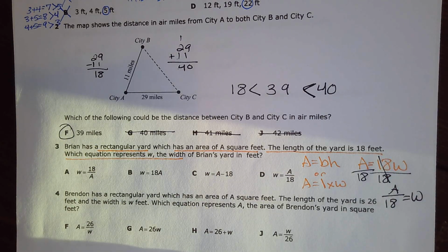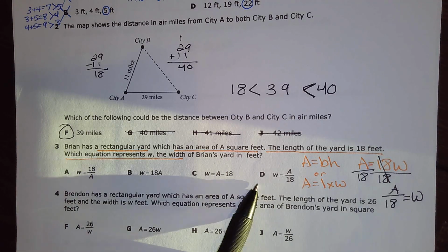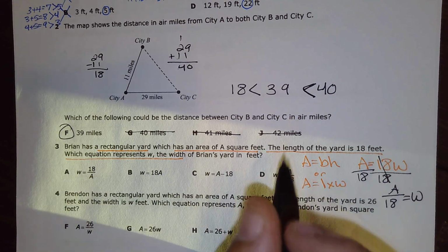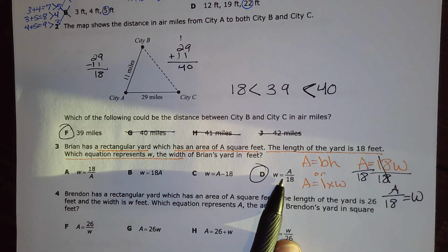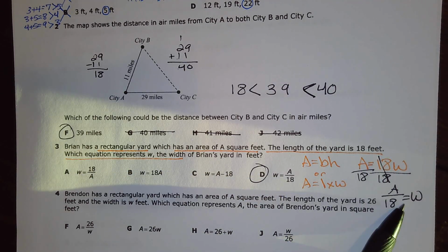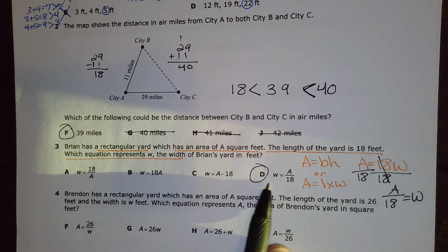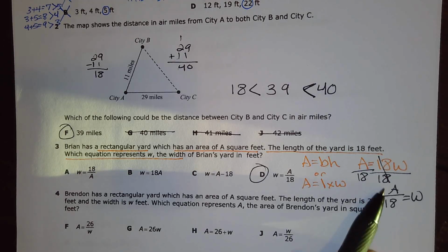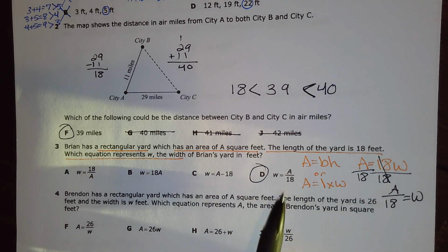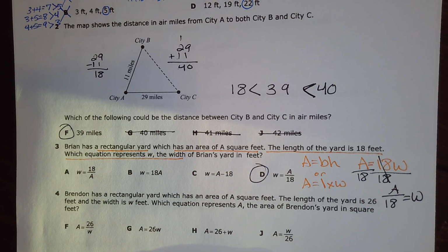Now, we do see something pretty applicable to that, and that's going to be our answer choice D. The only difference is that the equal sign and the W is on this side, but realistically, it doesn't matter what side it's on, okay? So long as we have our area divided by 18, and here we have our area divided by 18. Okay? All right.